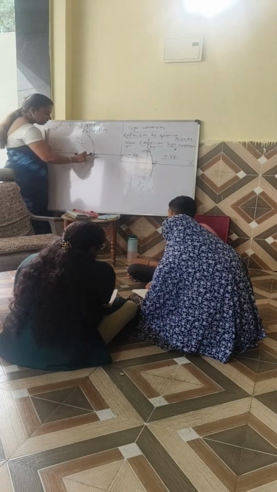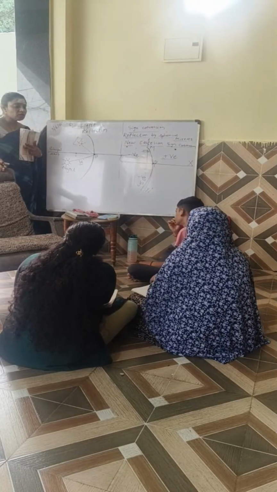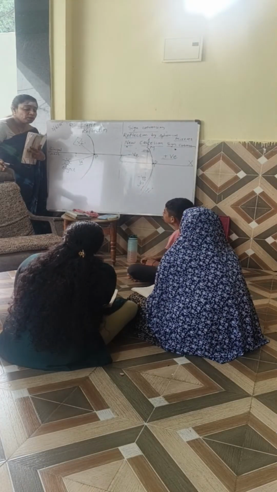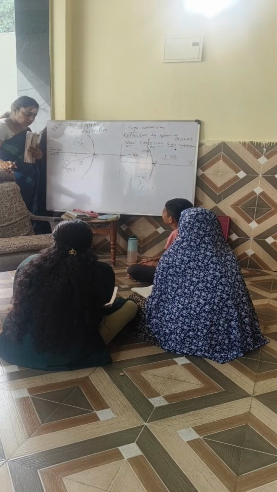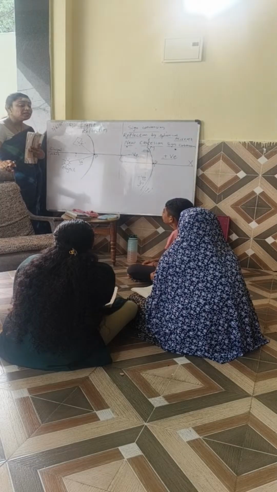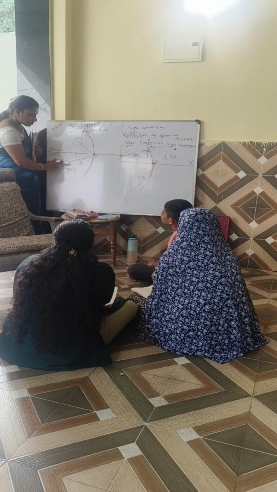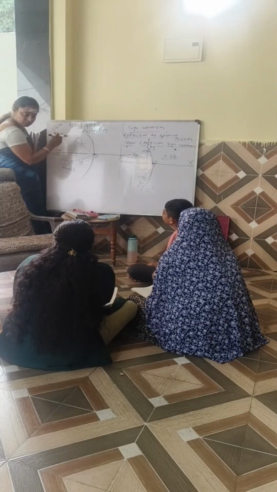Object distance is U. What is V? Image distance. This sun will appear as a spot, right?